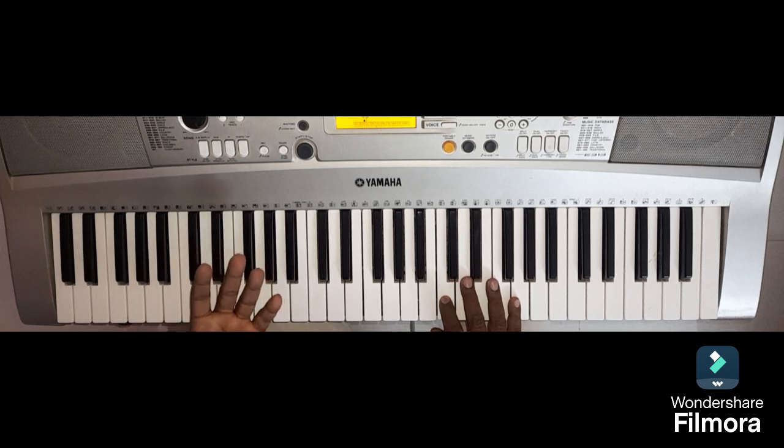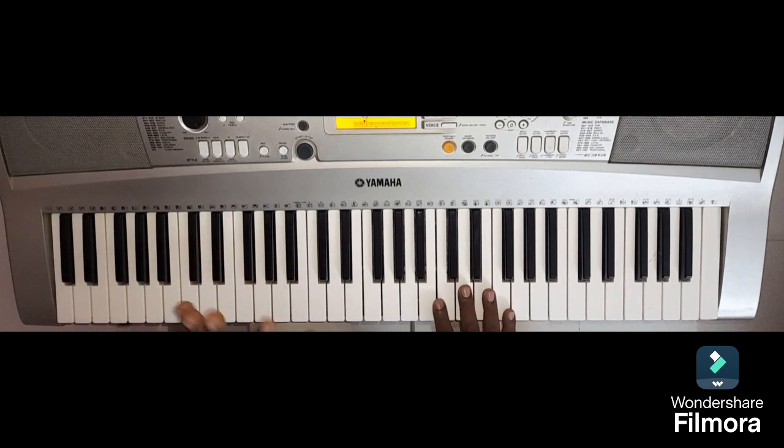That is also possible. But I recommend you all to practice by playing the whole chords instead of pressing a single key in the bass, because I don't think that's the best way of practicing or learning.